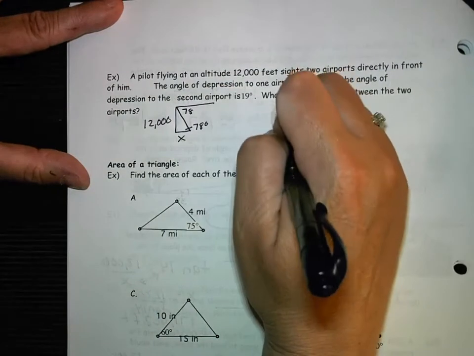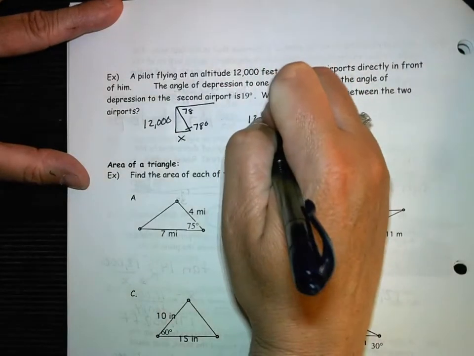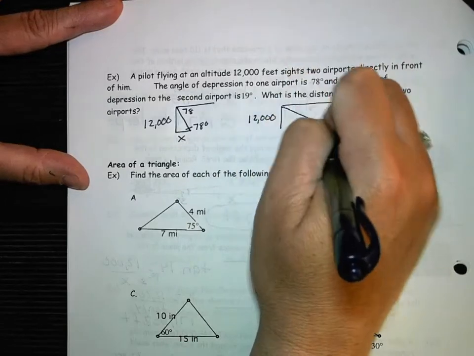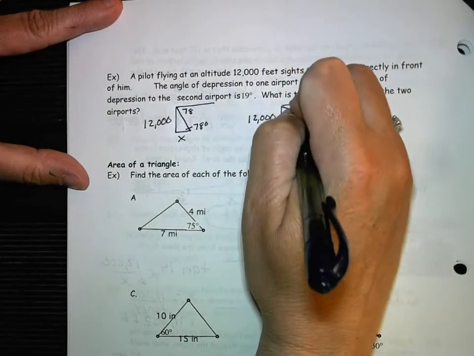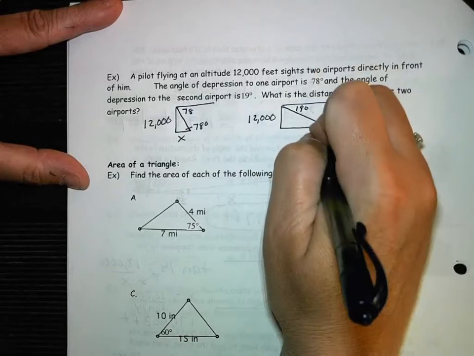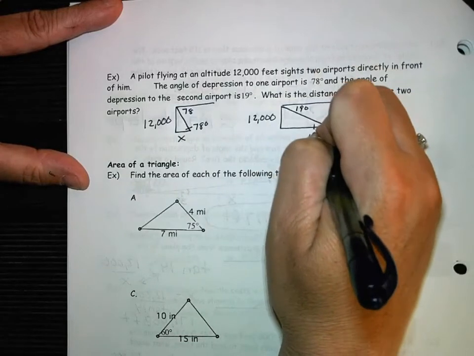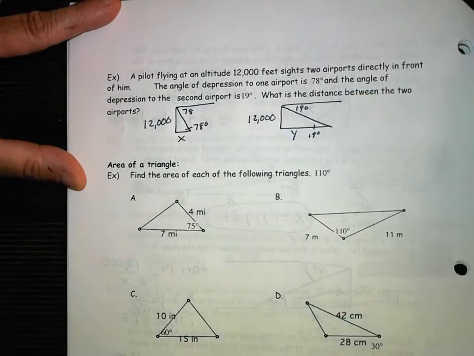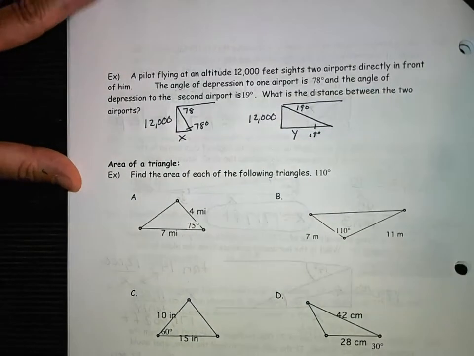And I'm going to draw a second picture, 12,000. The angle of depression here is 19 degrees and 19 degrees. And we need to find the two distances and then subtract them.